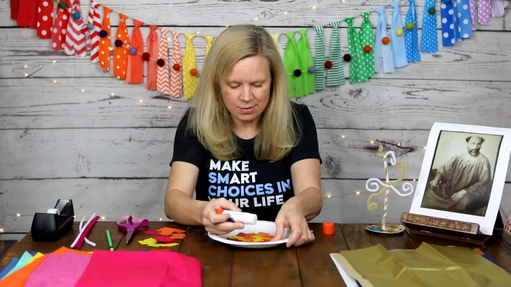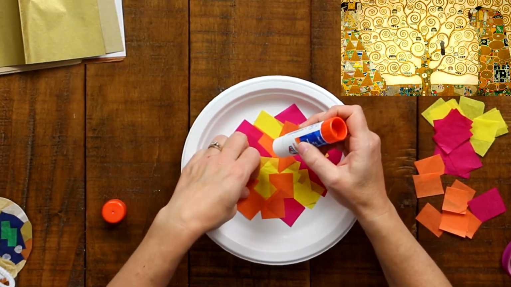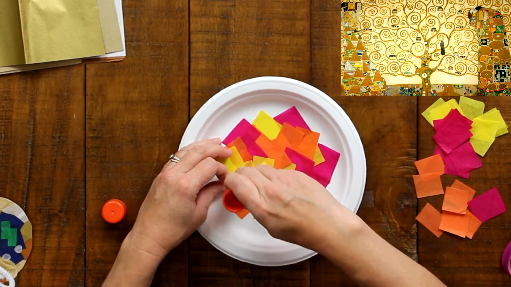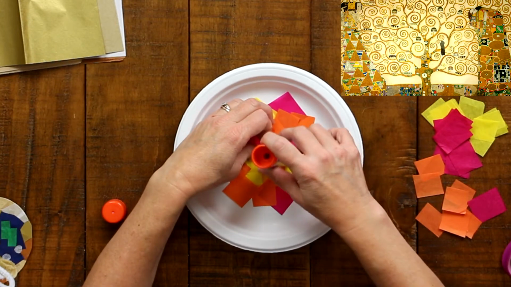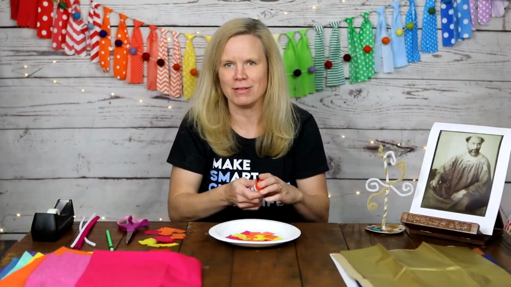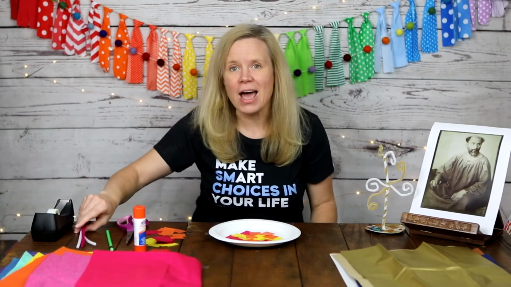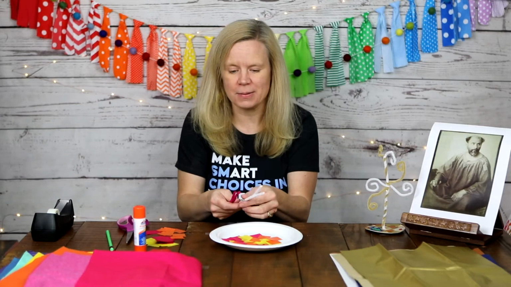Now I'm just going to take my glue stick, and where I see any of these standing up a little bit, kind of where they've overlapped another piece of tissue paper, I am just going to glue them down a bit. It's an extra step that's not really necessary, but I just wanted all of my papers to lay flat. Okay, so now you are going to make the trunk of your tree.